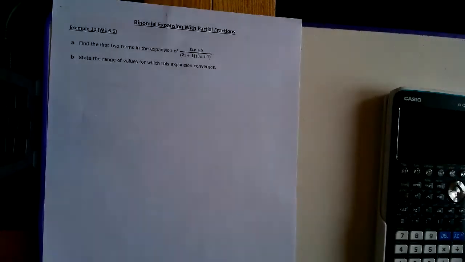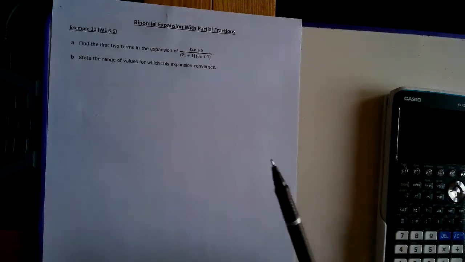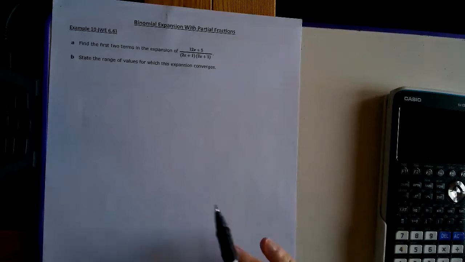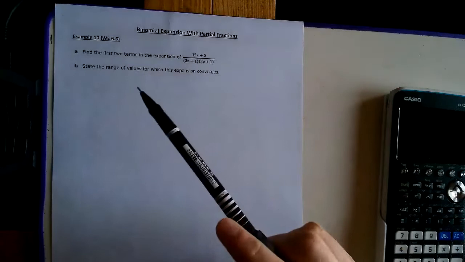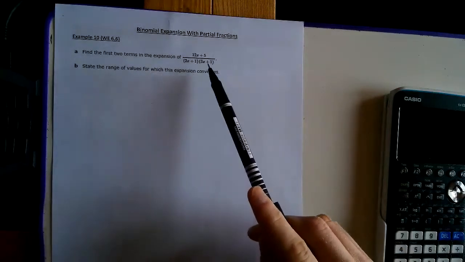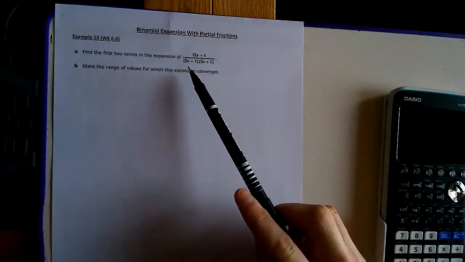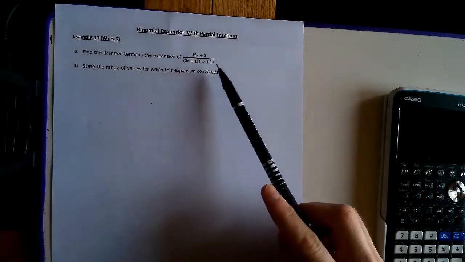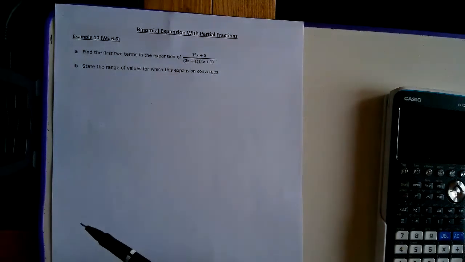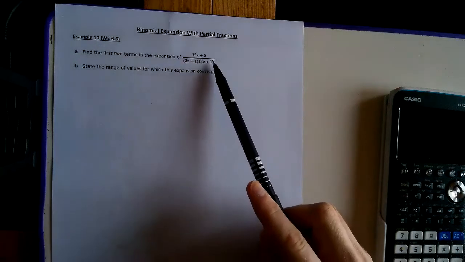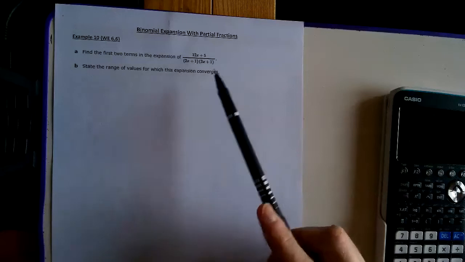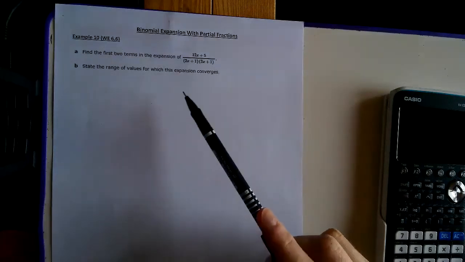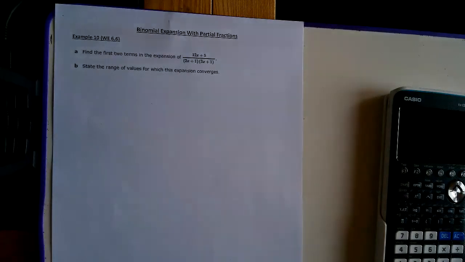Okay, so the last example in the partial fractions handout is linking it with the binomial expansion. So we have a fraction here, and it's asking us to find the first two terms in that expansion. However, we can't use binomial yet because there's two things in the bottom. So in order to do that, we have to use partial fractions to get two separate fractions and then do binomial on each one separately.